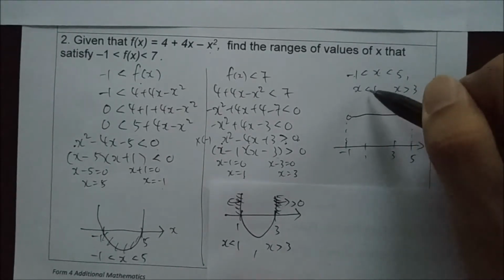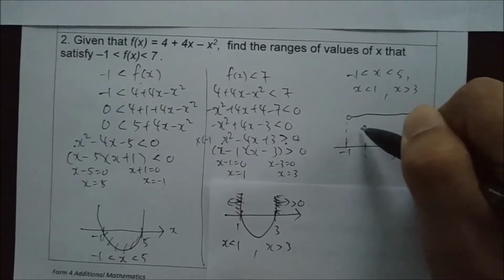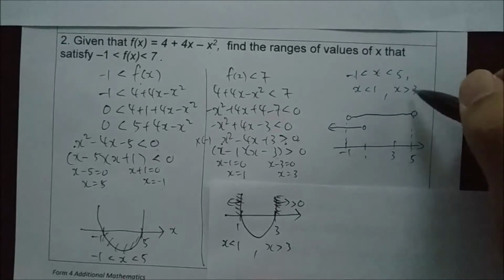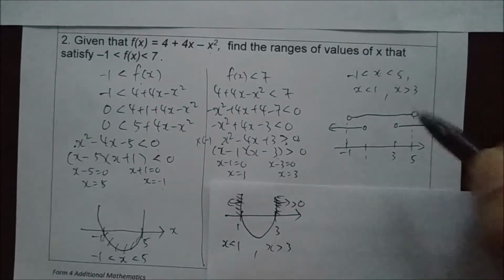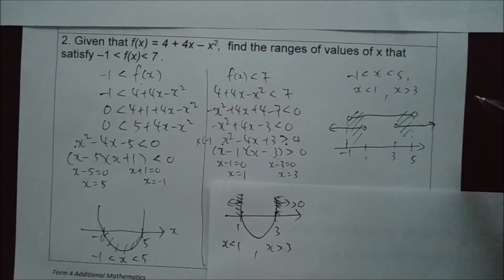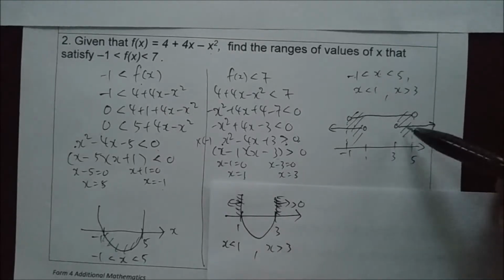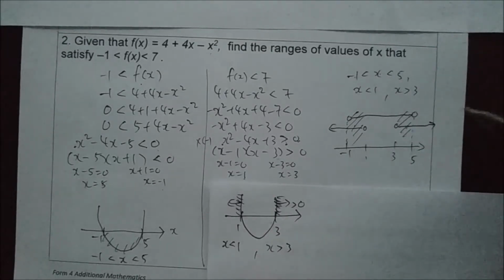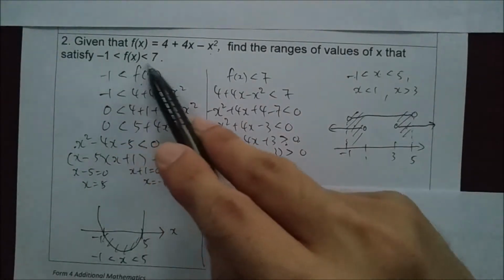And for the second part, x is less than 1, x is greater than 3. So we take the common region, which is this part and this part. Meaning that the x values in these common regions are the x values that satisfy these inequalities.